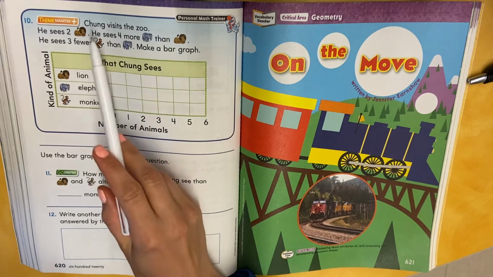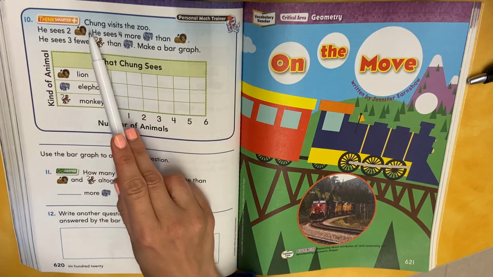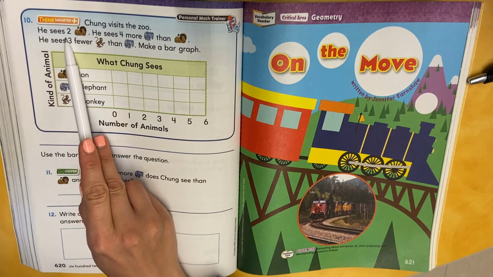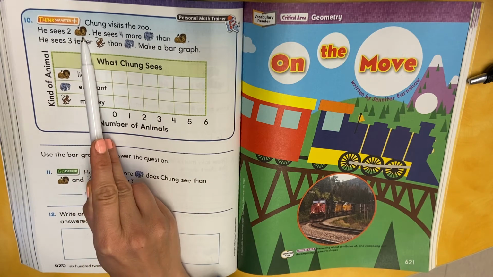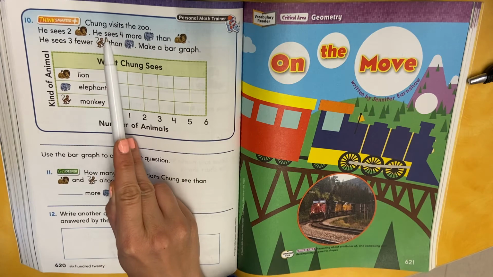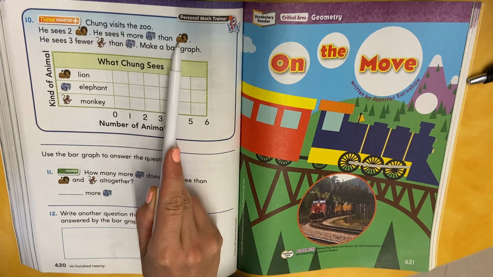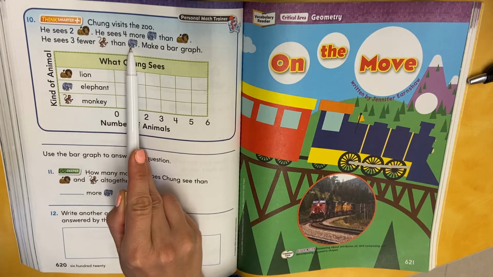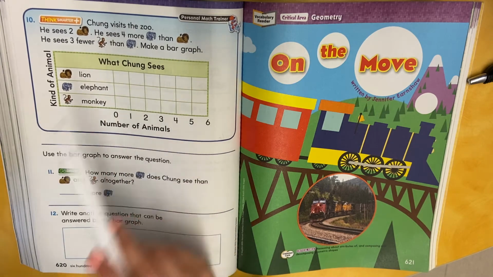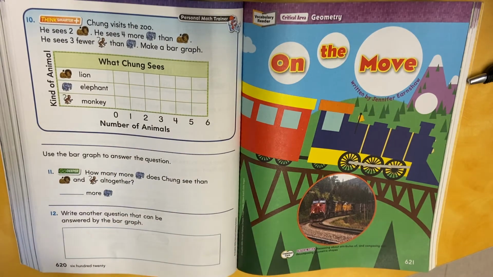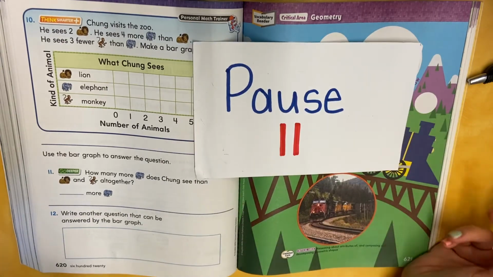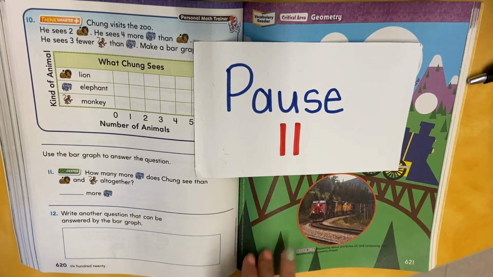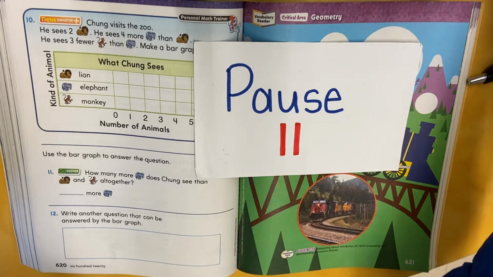Okay, number 10. Chung visits the zoo. He sees 2 lions. He sees 4 more elephants than lions. He sees 3 fewer monkeys than elephants. Make a bar graph. So my first graders, I'm going to have you pause for a second. Go get crayons or colored pencils. Okay, when you have them, hit play, and we will do our graph.